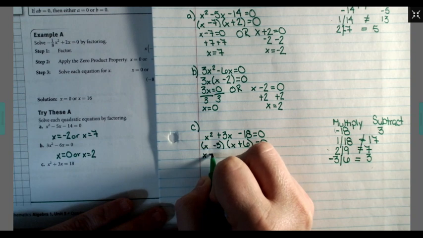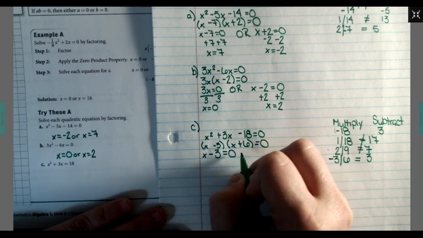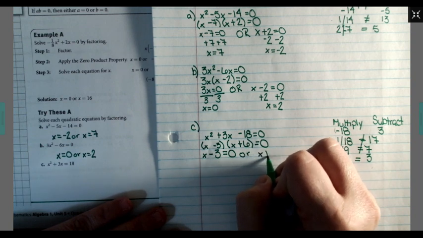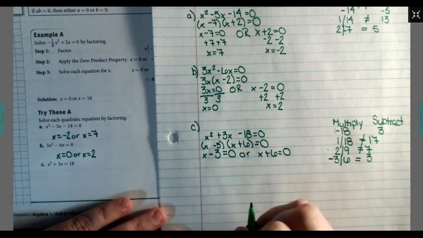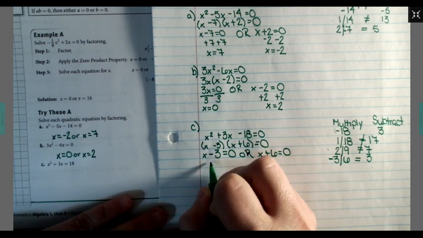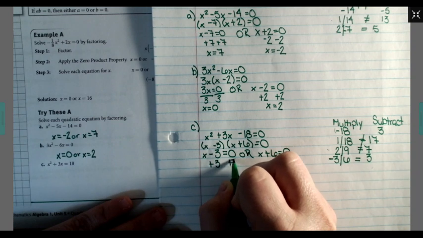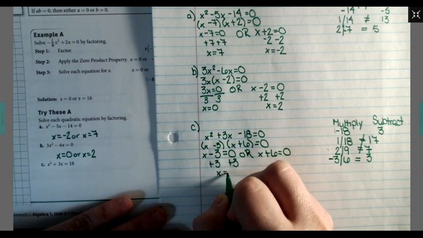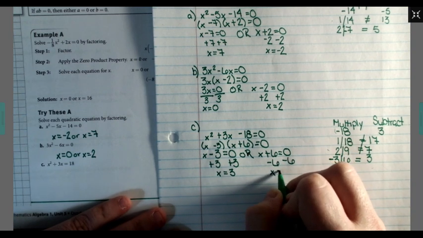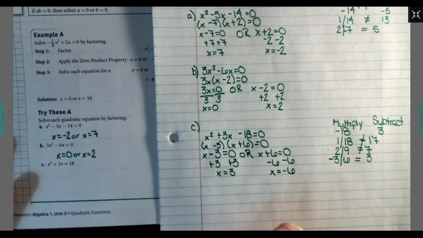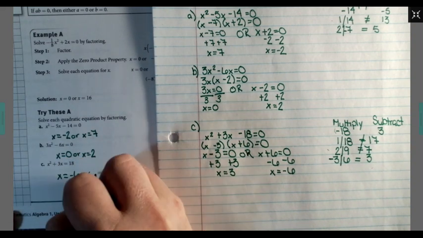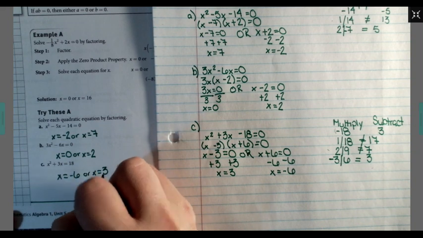So we apply our zero product property. X minus 3 equals 0, or x plus 6 equals 0. Add 3, because now we're solving for x. Subtract 6. So we would write this as x equals negative 6, or x equals positive 3.